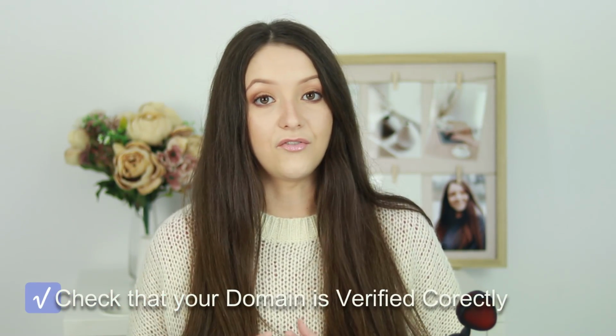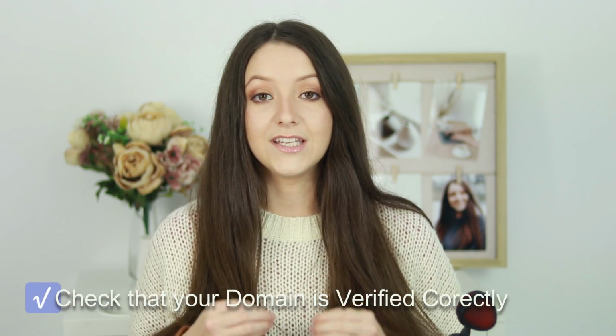First things first, you need to check that your domain is verified, and that domain that you verified is the one that you use to sell your products on. So people can go to your website and check out your product, add them to cart, and actually purchase those products. So you need to check that that feature is available on your website and that it works properly, because when Facebook reviews your website, they need to see that everything is working properly.